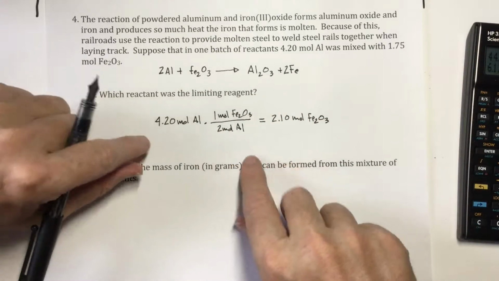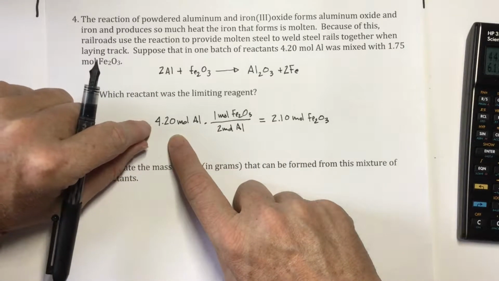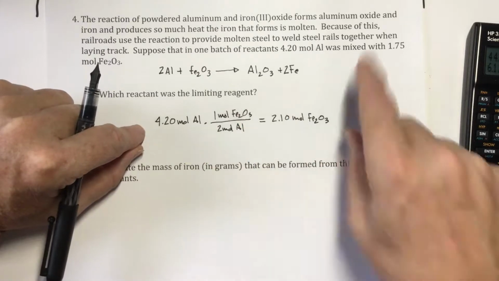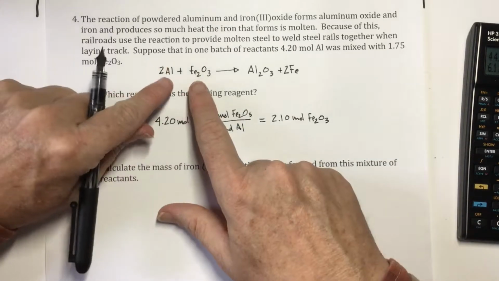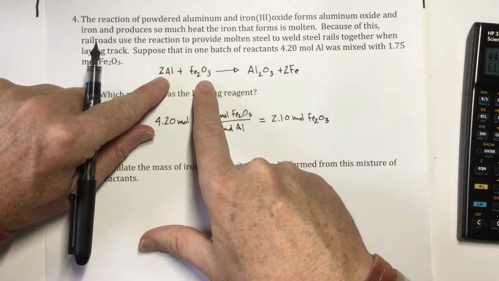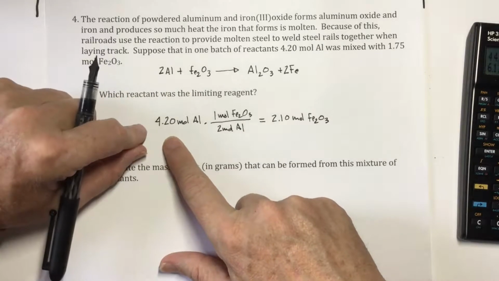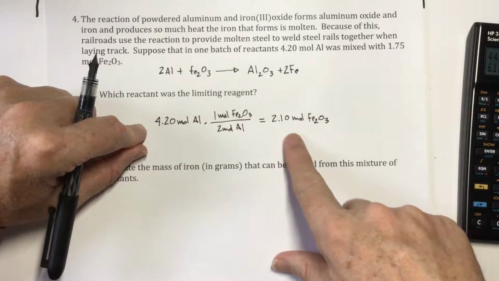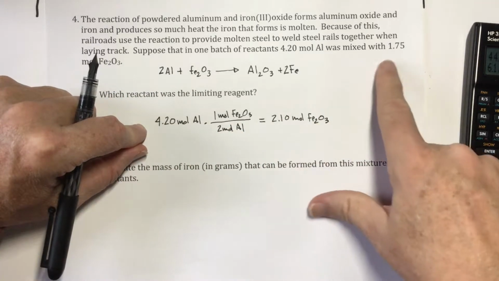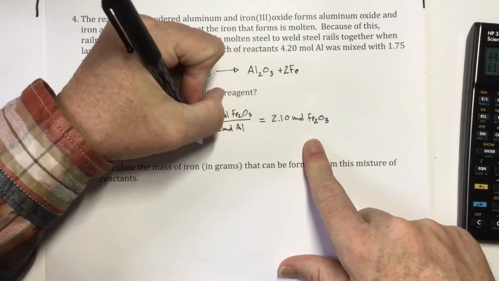You get the same result. You would just see that it gives me less aluminum than I actually have. So just pick your two reactants and use one and find out how much you should get of the other one, and then compare that to how much you actually have. So in this case, 4.20 moles of aluminum would require 2.10 moles of iron 3 oxide. I only have 1.75 moles, so clearly iron 3 oxide is limiting.